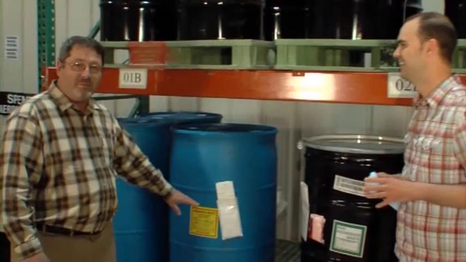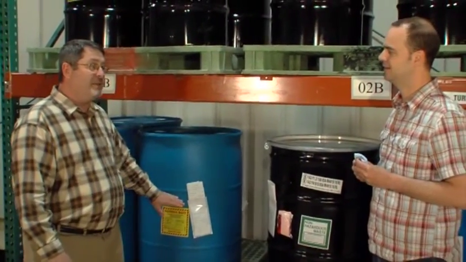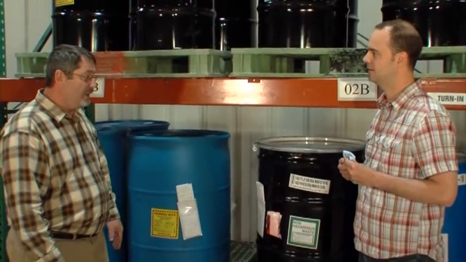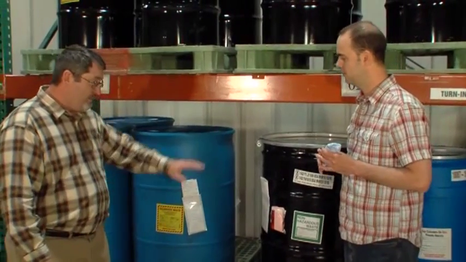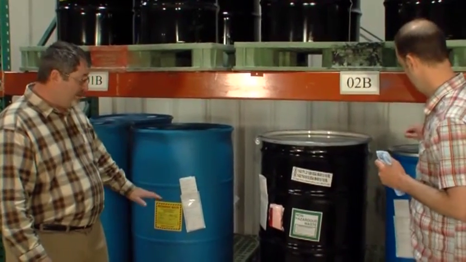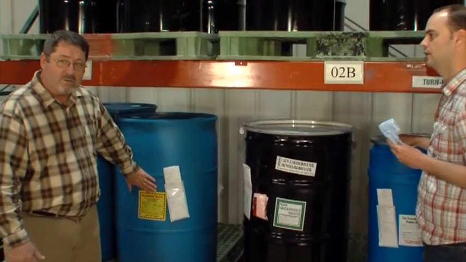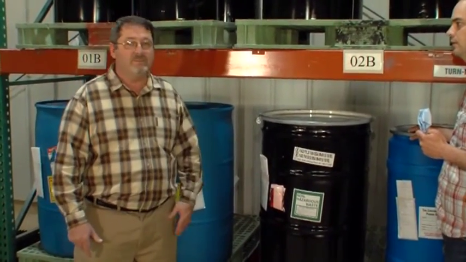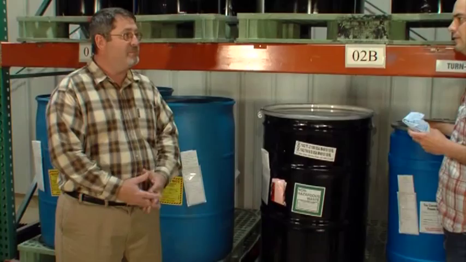Right, so these are the 3 drum labels you may see around base sitting at accumulation points, which we'll visit a little later. If the analysis comes back that it is hazardous, it'll be in a drum with this label. Non-hazardous, this one. And this one is awaiting to be sampled.